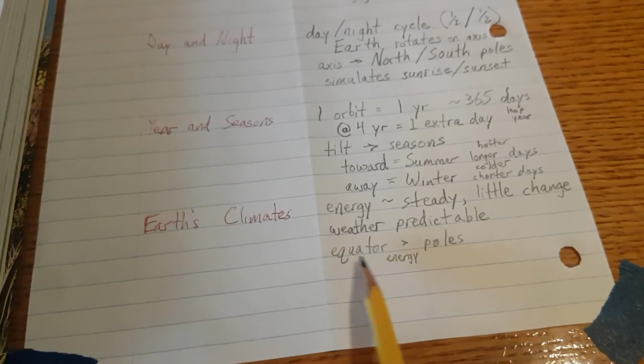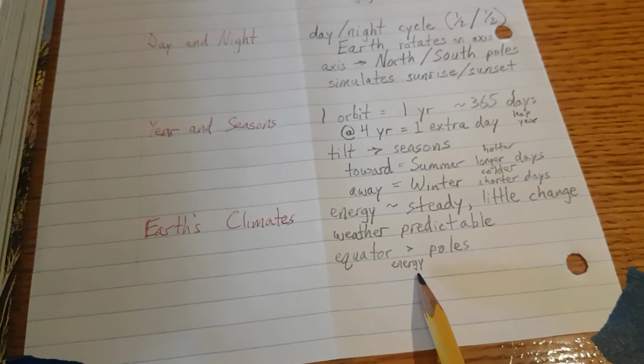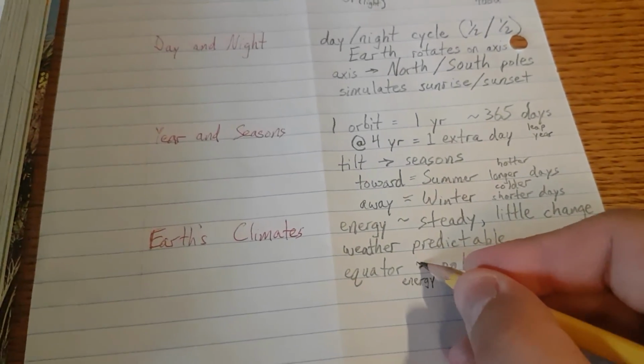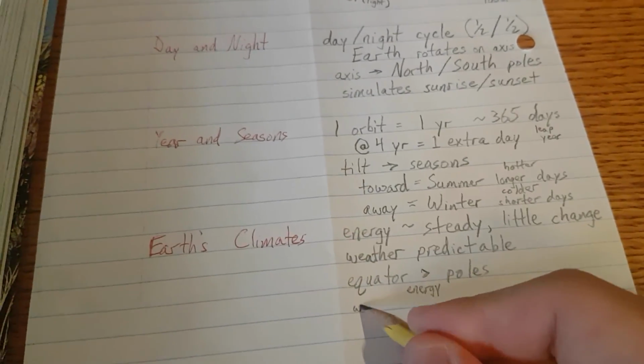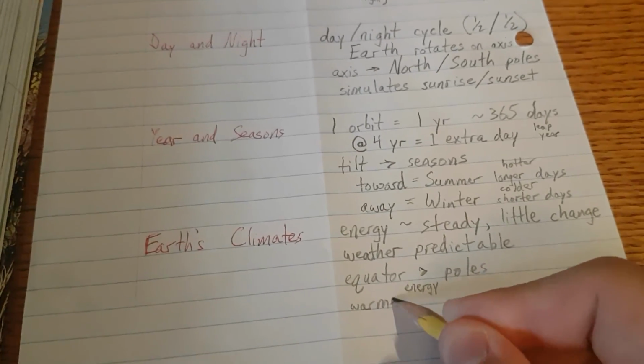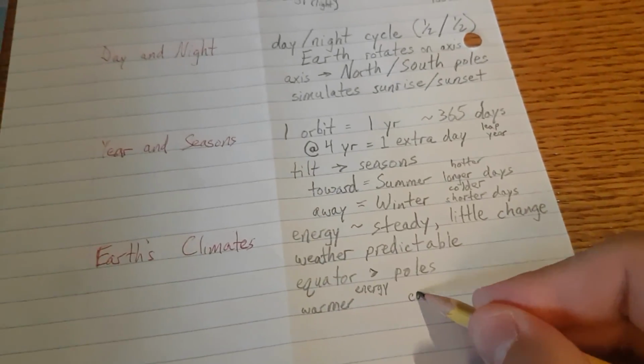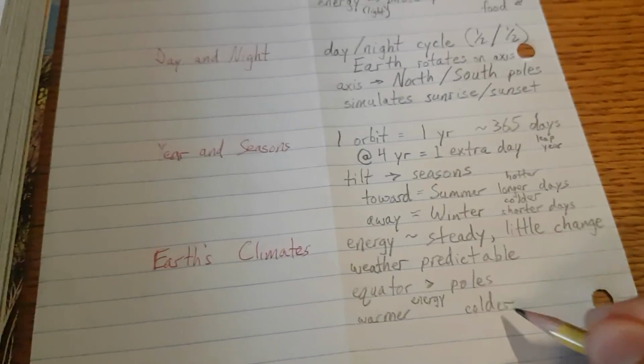So in general, when you're at the equator, you're receiving more energy than you are at the poles. So that means that the equator is warmer, and the poles are colder.